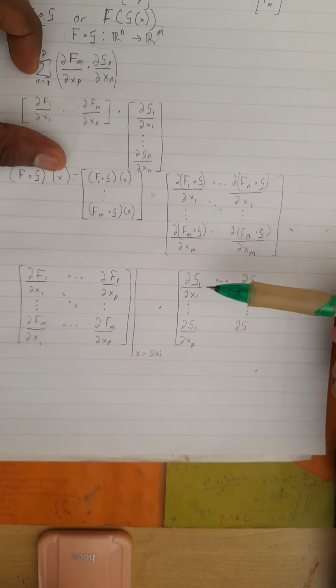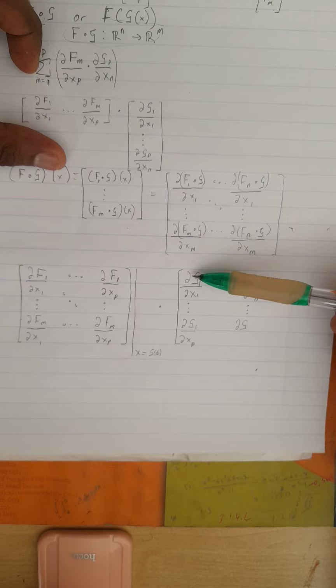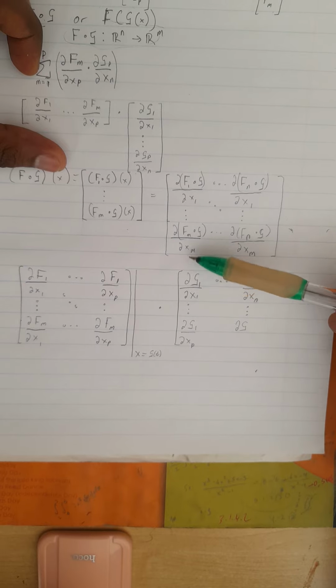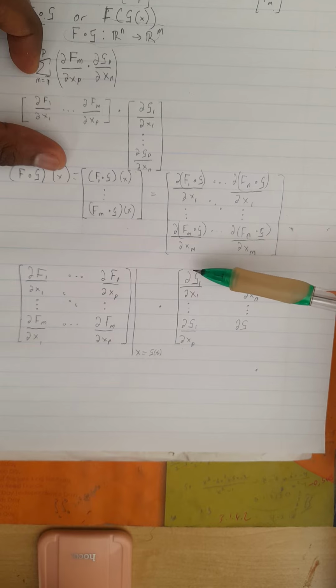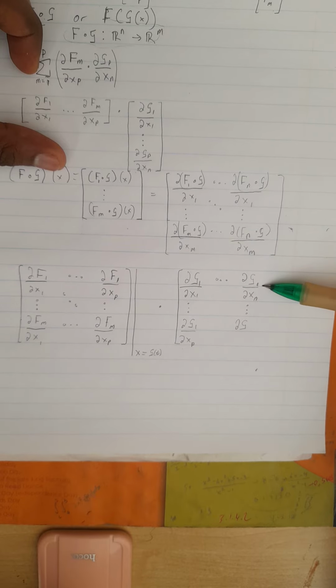So there has to be p rows and n columns.